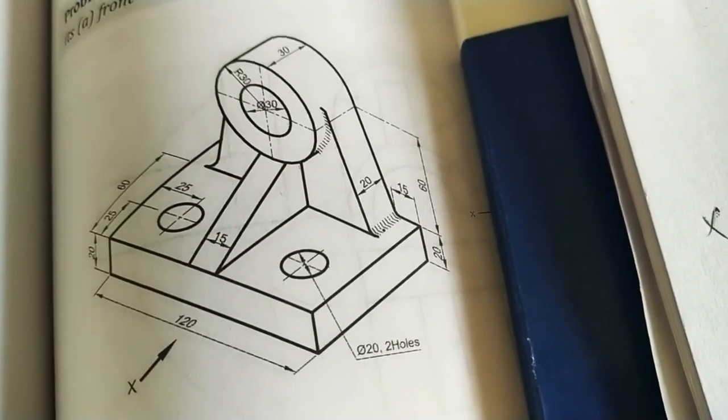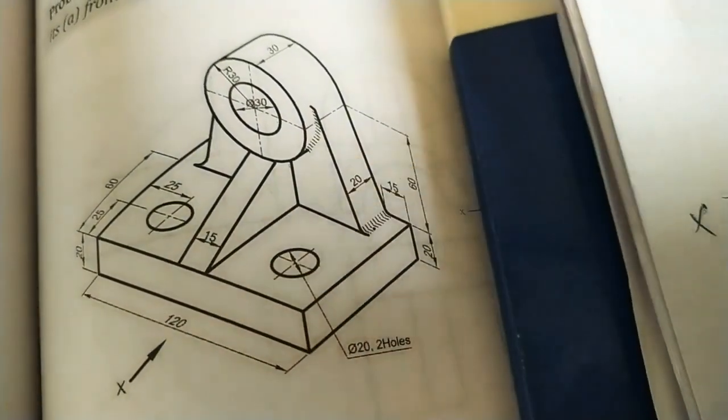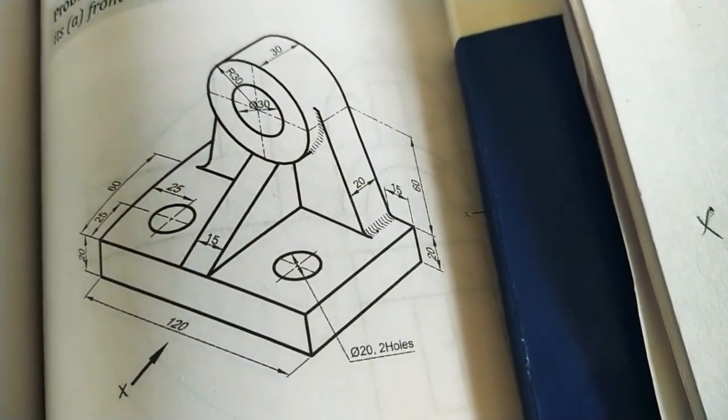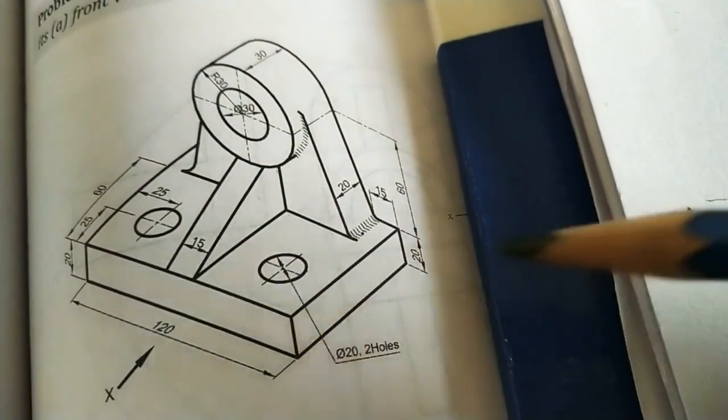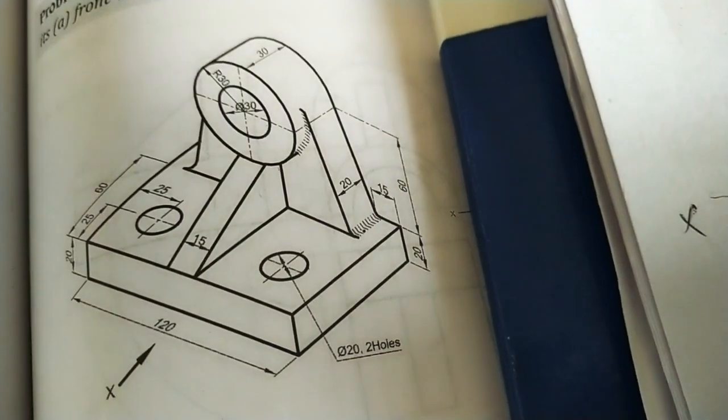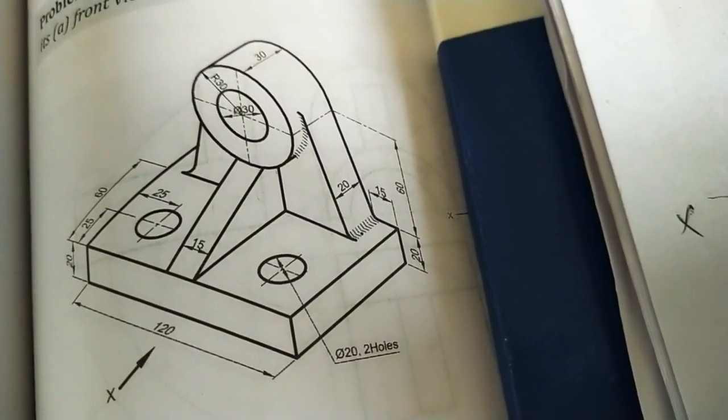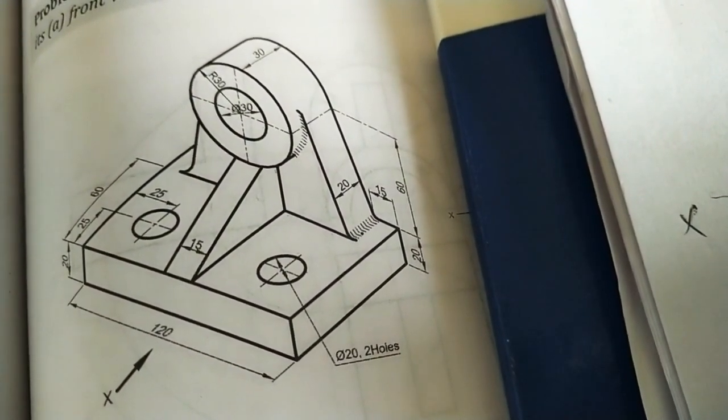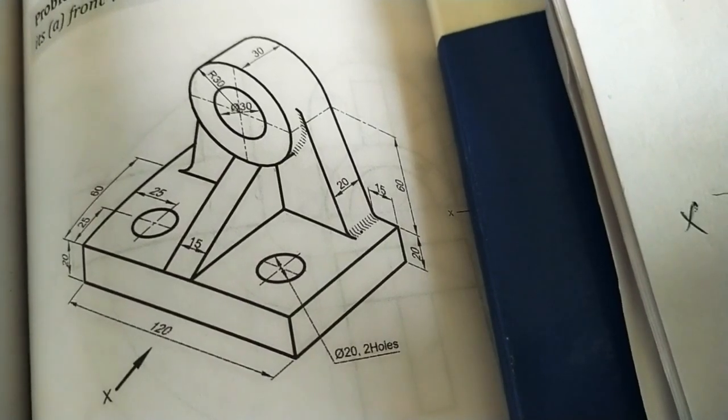In today's class, we will convert this three-dimensional given diagram into a 2D diagram. Here we are converting an isometric view into an orthographic view. Orthographic view means a two-dimensional diagram. Here in orthographic views, we are doing the front view, top view and side view of the object.